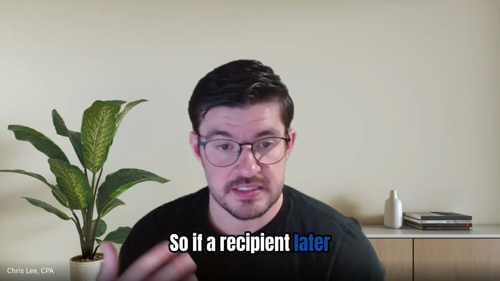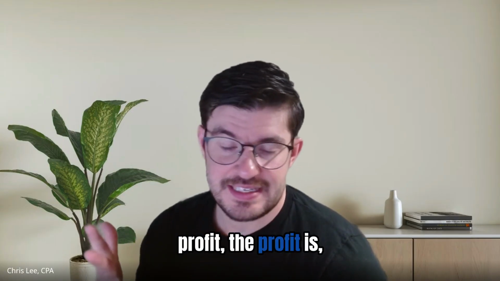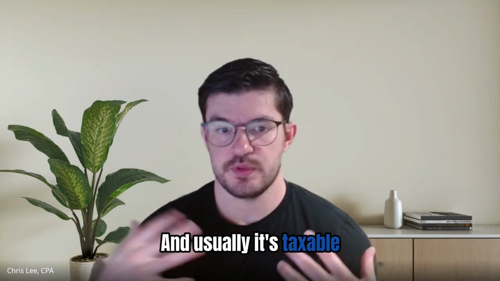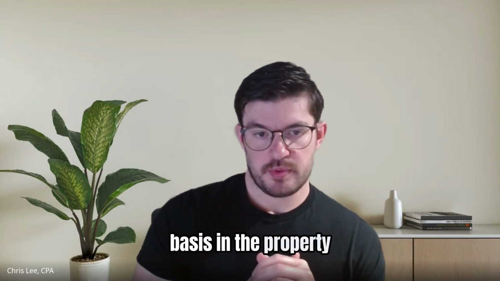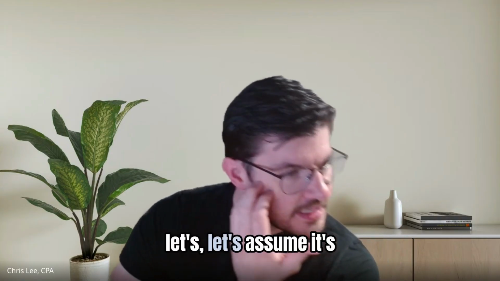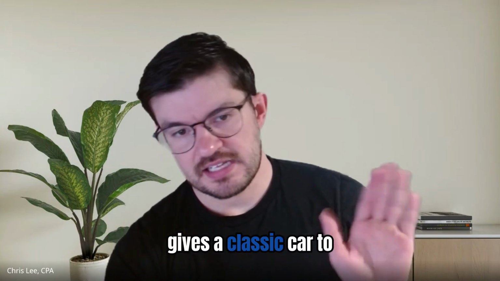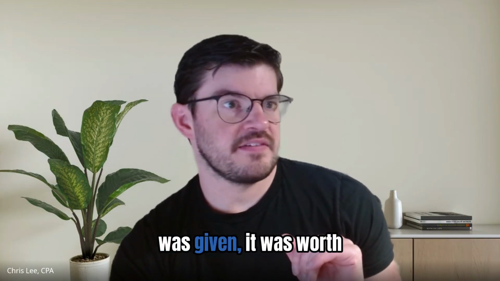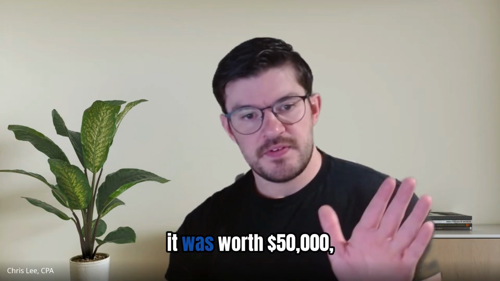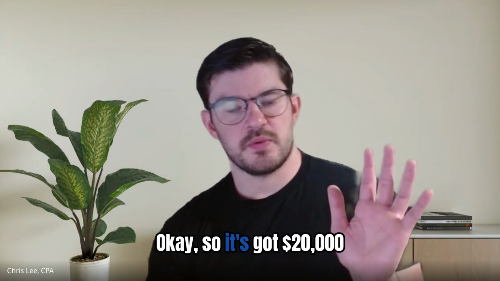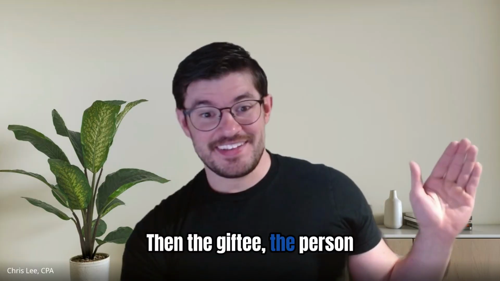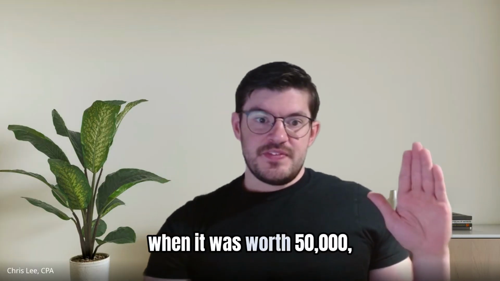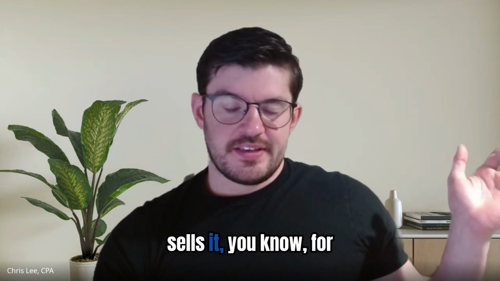So if a recipient later sells the gifted property and earns some sort of profit, the profit is taxable to the recipient. And usually it's taxable as though they had the same, quote unquote, basis in the property as the person giving the gift. Say it's a classic car that maybe goes up in value. If someone gives a classic car to their kid, and when it was given, it was worth $50,000, but the gifter had paid $30,000 for it, so it's got $20,000 of appreciation. Then the giftee takes hold of the asset, and 10 years later sells it for $70,000.